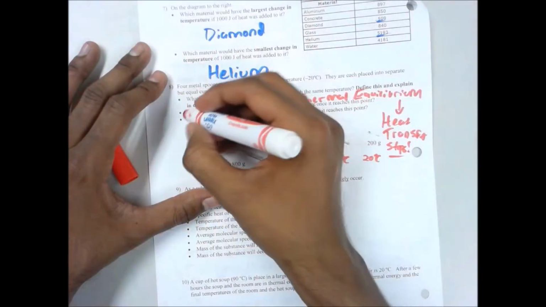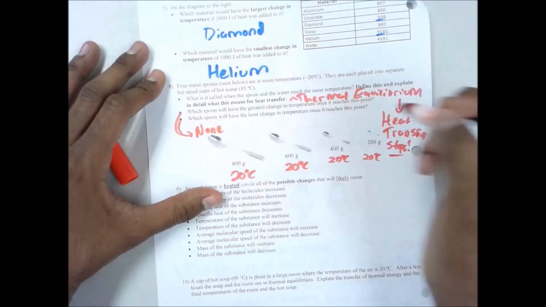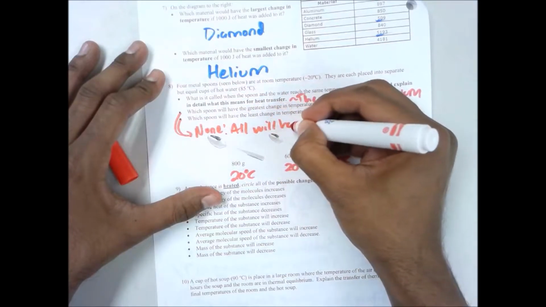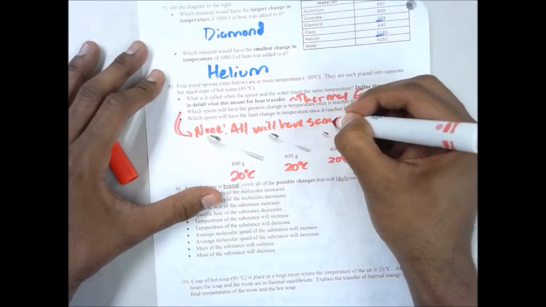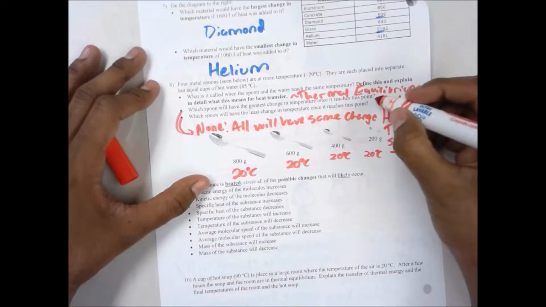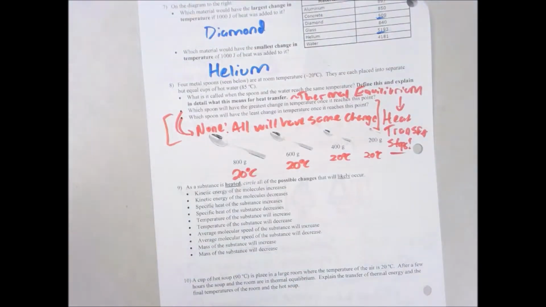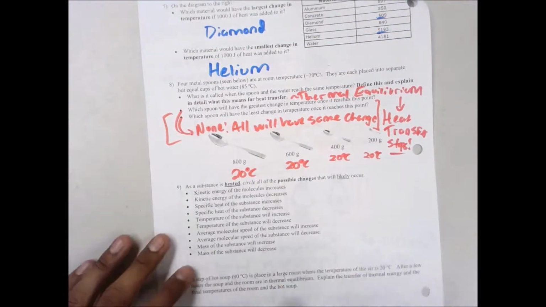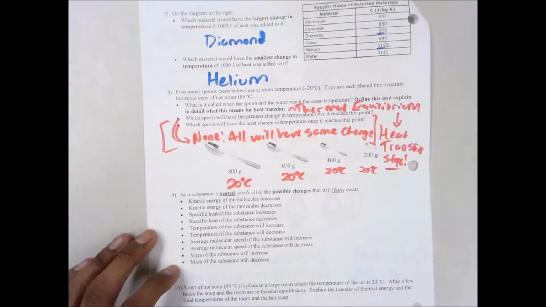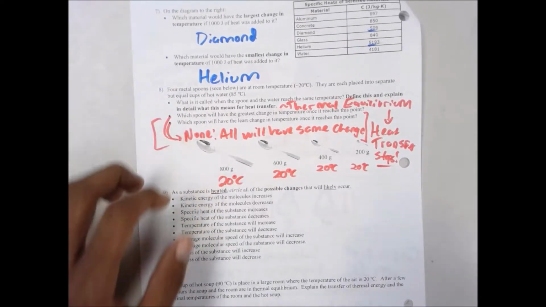So the answer to questions 2 and 3 is none. All will have the same change. Some will have more heat transferred to them, which is an important point. Some will have more heat transferred to them, but all will reach the same temperature. So the difference between the temperatures will be the same.